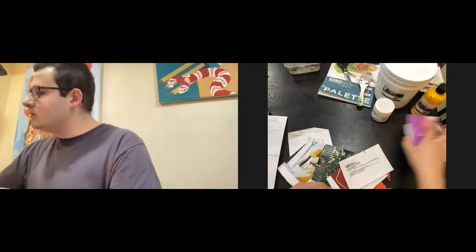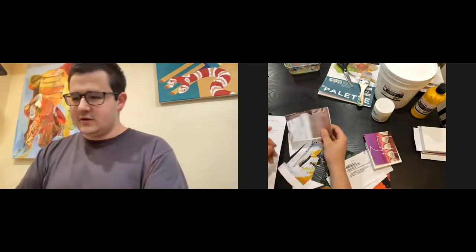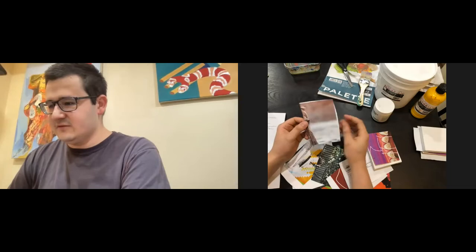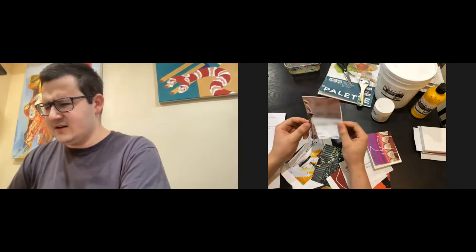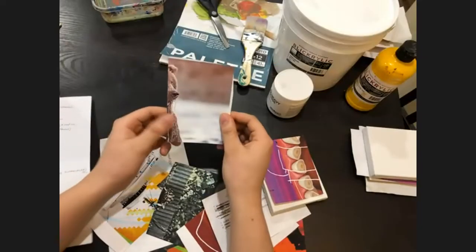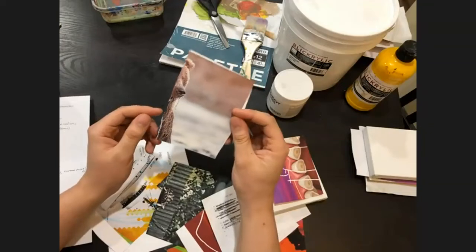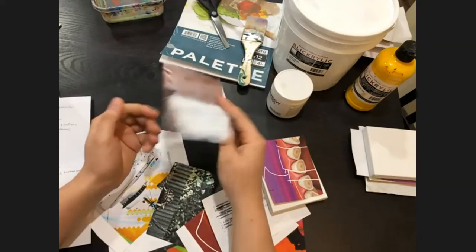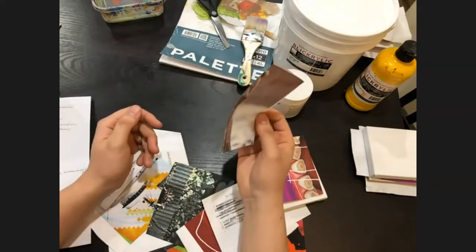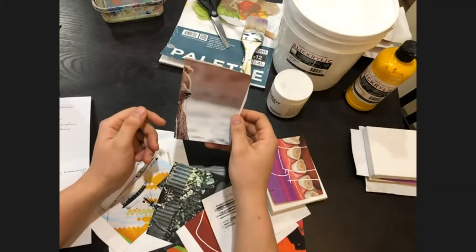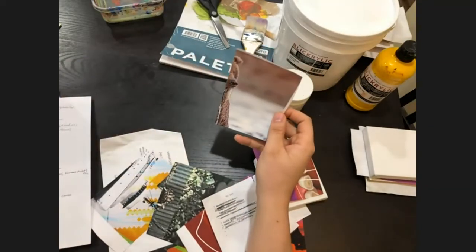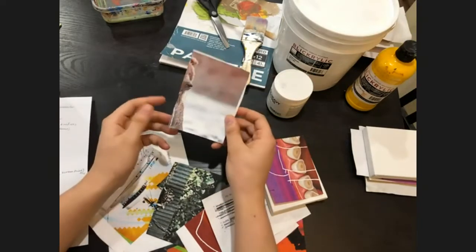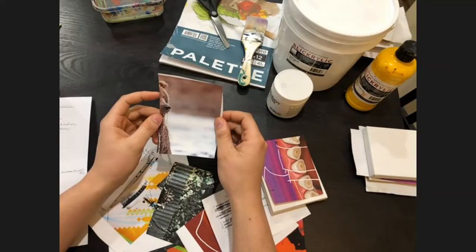So these are just scraps of paper. But this is part of an image of a bear, I think. This is a very typical kind of print. It's toner. I printed this out at my job, on a big office printer, copier, scanner thing. This is very common.